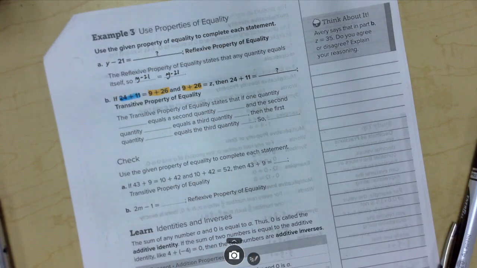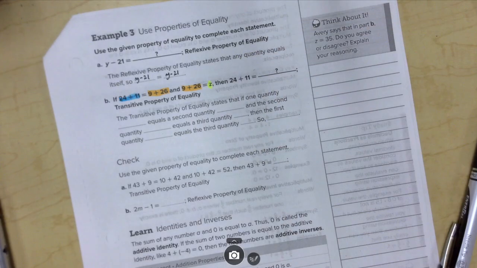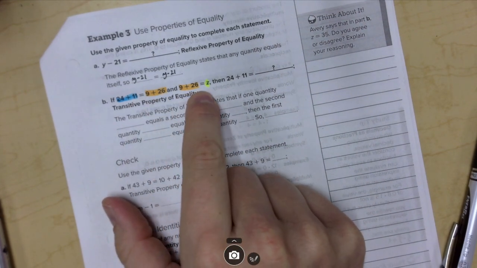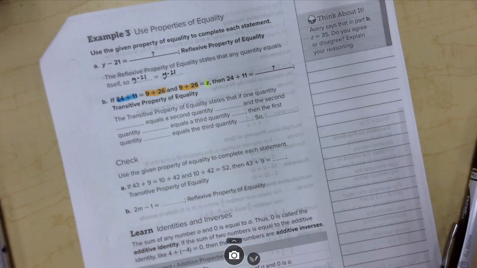Think of highlighters as just an easy way to do grouping symbols. So if blue goes to orange and orange goes to yellow, then blue goes to yellow.